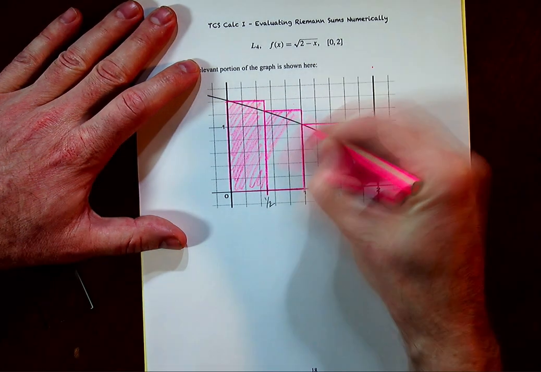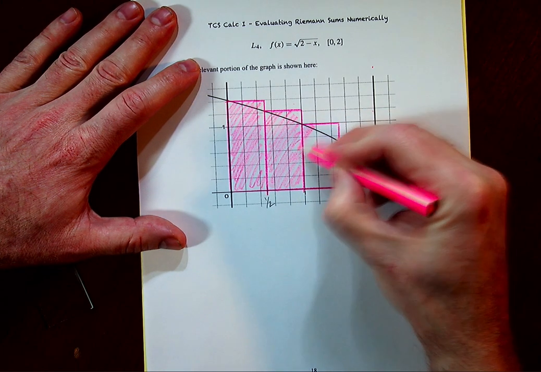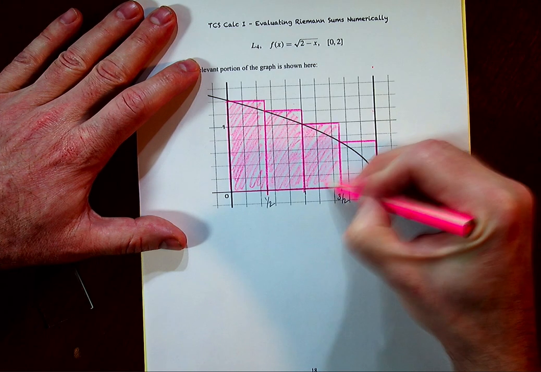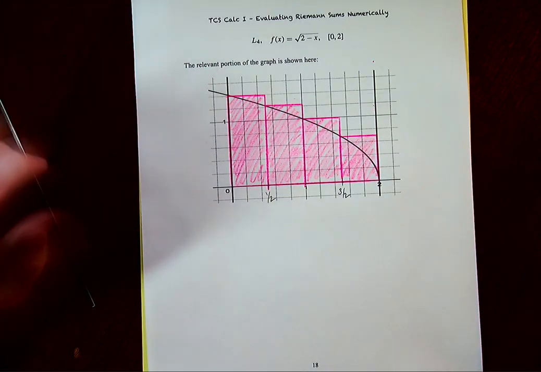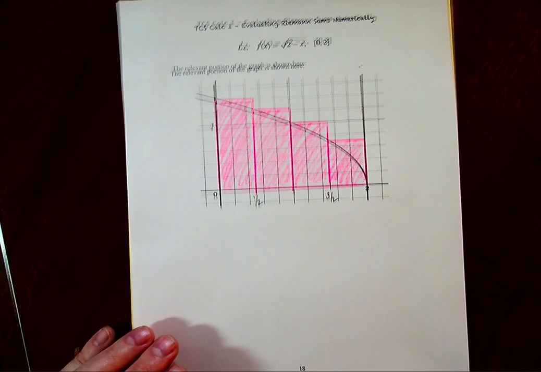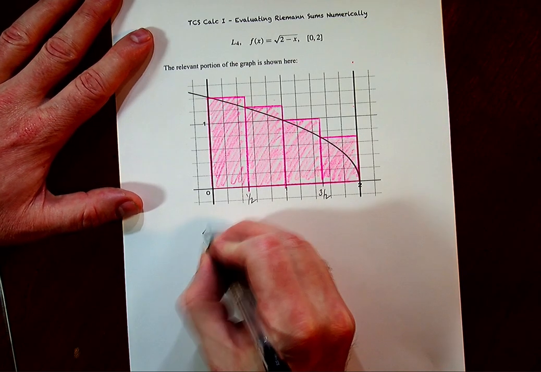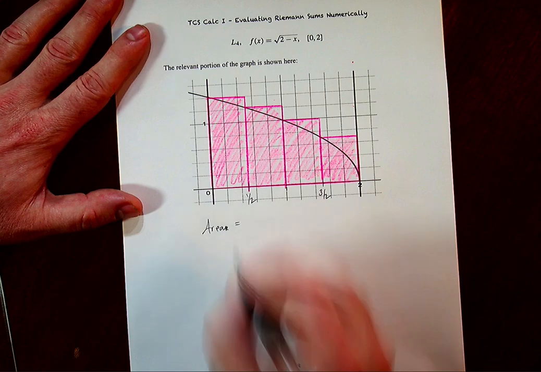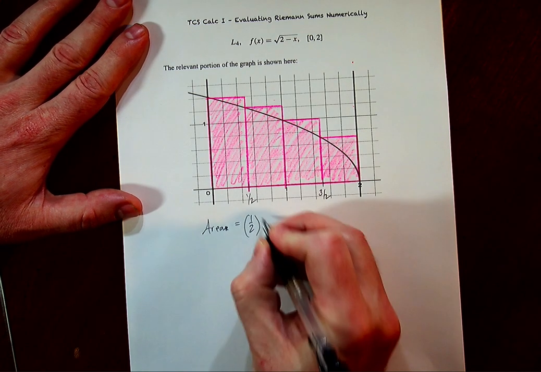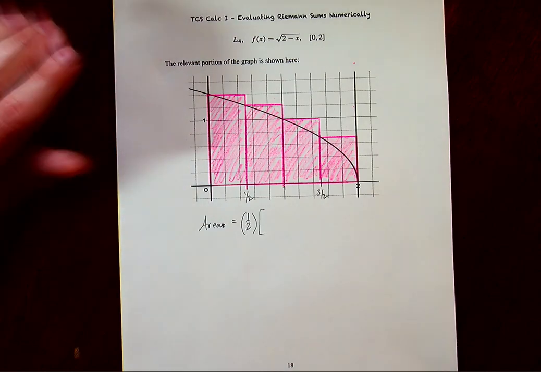Now notice that this is a left-hand Riemann sum, and the function is decreasing over the entire interval. That being the case, notice that that makes this necessarily an overestimate in terms of being an area approximation. So my area, notice that all of those subintervals have a 1/2, so I'm going to GCF that and just pull it out like I've done on previous examples.